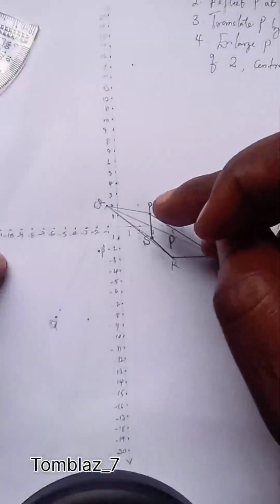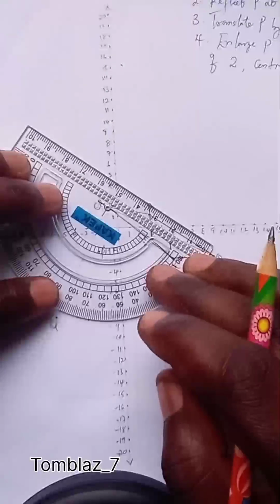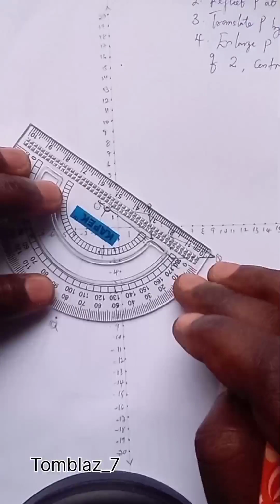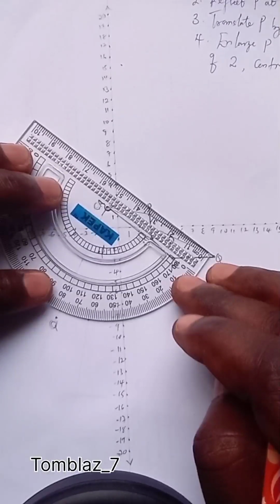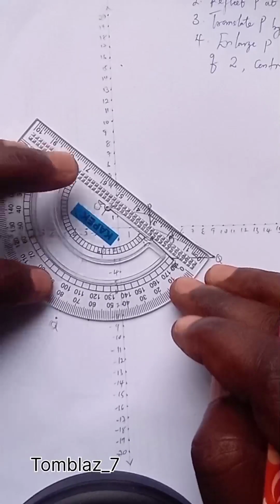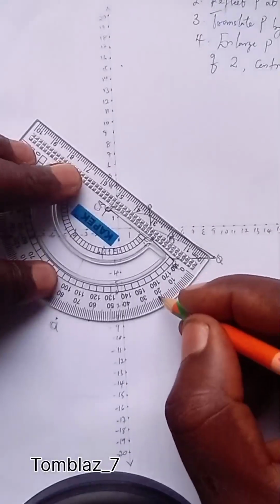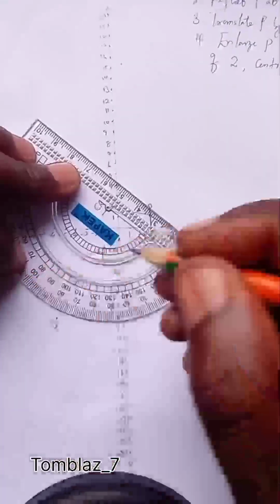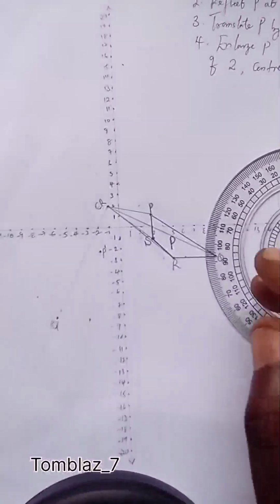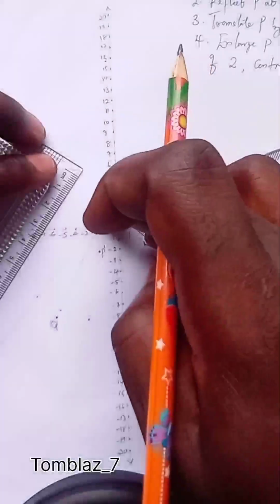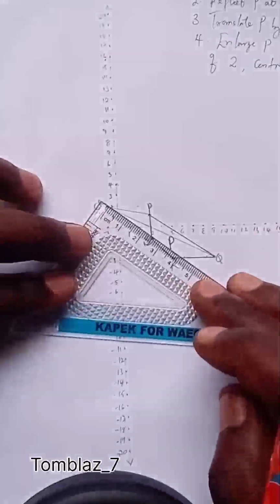Alright, I'll do the same thing for R now. So let's first put R as the center and then mark that position at 0 first for R, and then we'll rotate 90 degrees clockwise. So I take it 10, 20, 30, 40, 50, 60, 70, 80, 90. This is 90. And then I'll measure the distance from center of rotation to R.